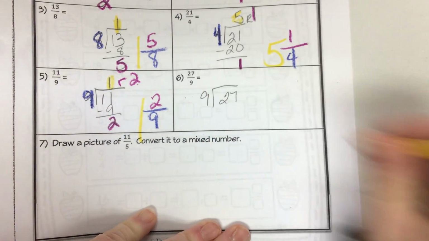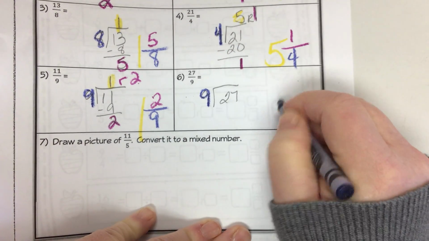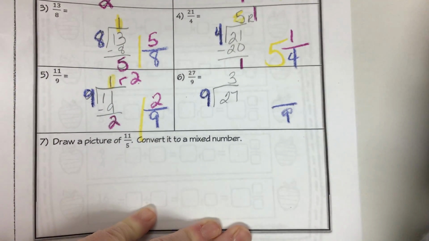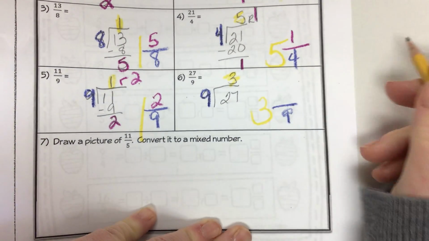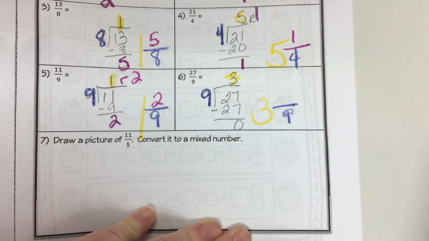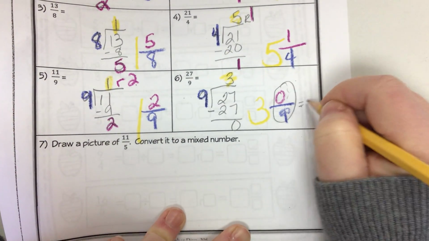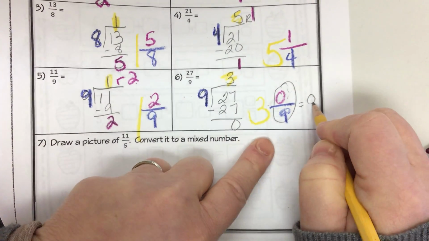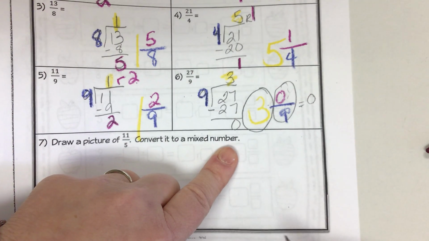27 divided by 9. This one's a little tricky. 9 is our denominator. 9 goes into 27 3 times. So 3 becomes our whole number. 3 times 9 is 27. Subtract, and we have 0. So we actually have 3 and 0 ninths. Well, 0 ninths just equals 0. And so it's like adding 3 plus 0. 3 plus 0 equals 3. So our answer is actually just plain old 3.